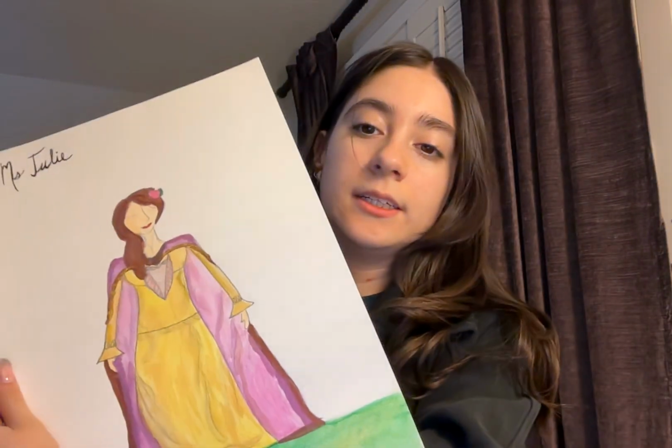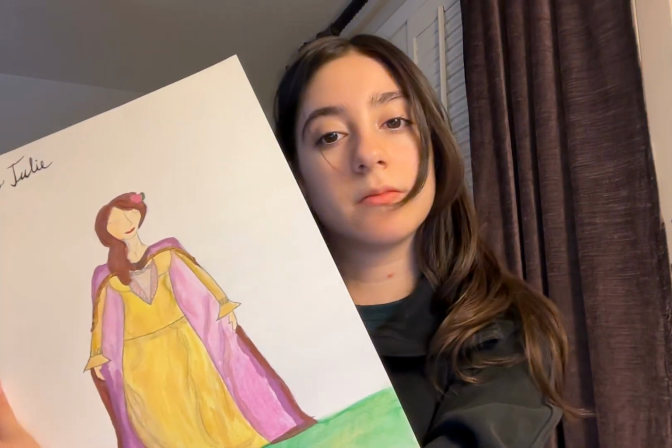Miss Julie is wearing a yellow dress. The color yellow is supposed to symbolize a disordered person, an unorganized person. I used also the silhouette of a dress made in the 1880s in France.